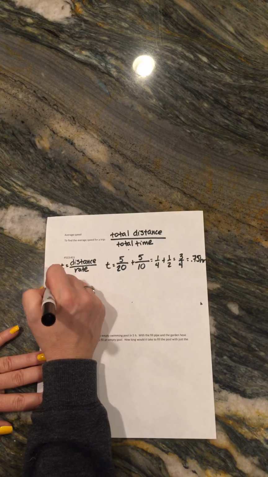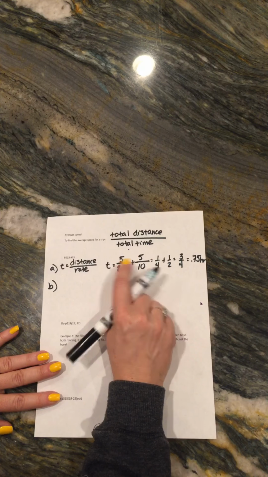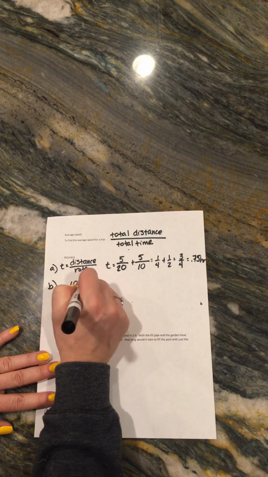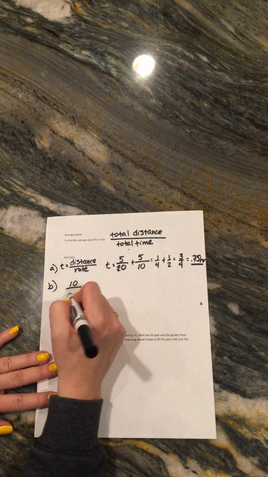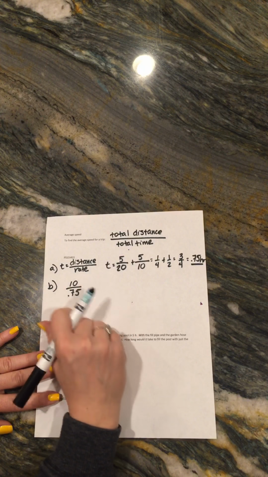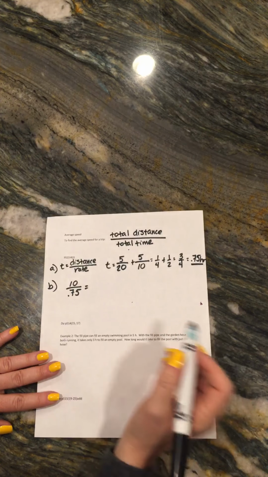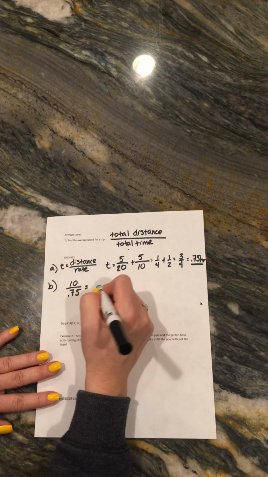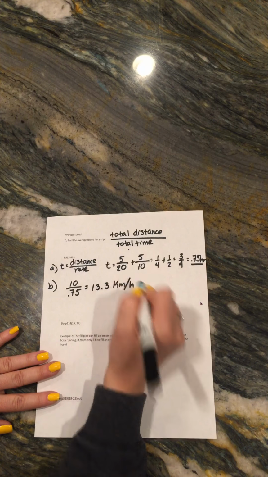Okay, part B. What is your average rate or average speed for the trip? Well, the total distance traveled, so you went up 5 and back 5, so your total distance traveled is 10. And your total time, we just found, was 0.75. I get hives a little bit when we mix fractions and decimals, so let's just change this whole thing to a decimal. 10 divided by 0.75 is 13.3 kilometers per hour.